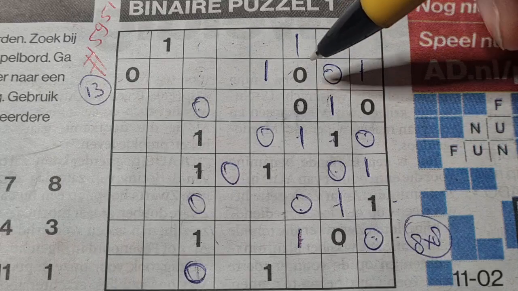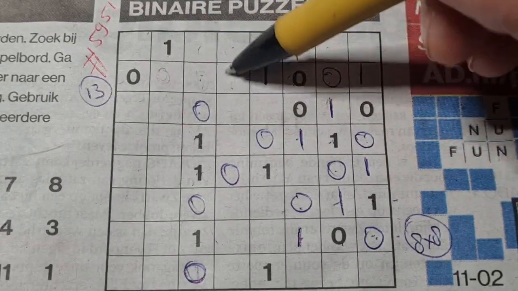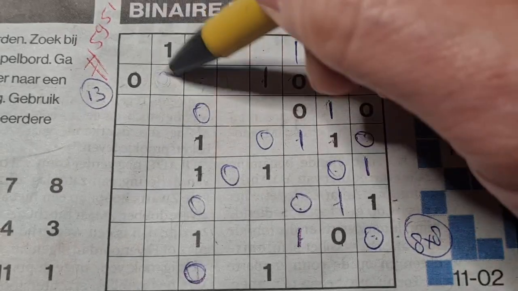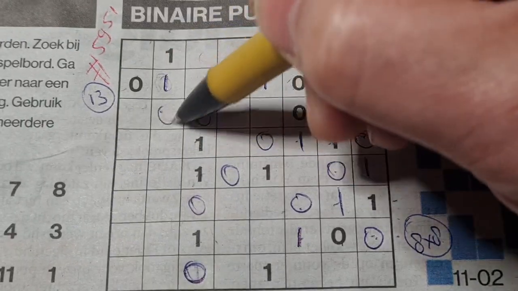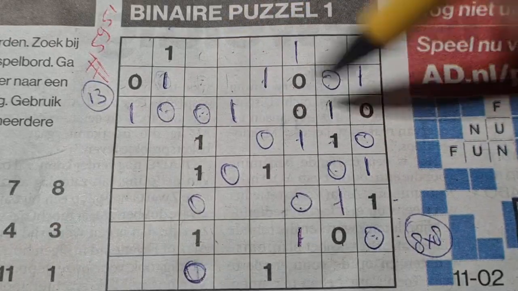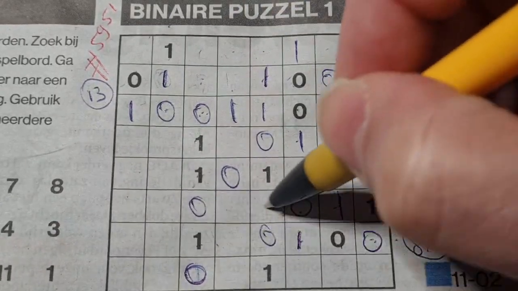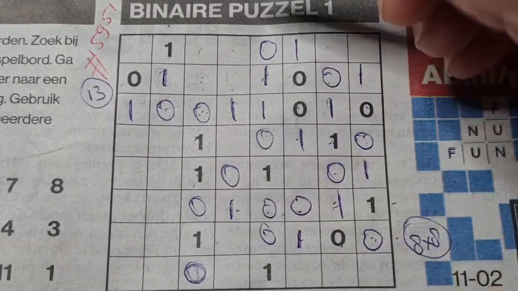We have here 3 zeros. If I place number 4 there, then we have 3 ones in a row in this second row. Not allowed, one of the rules, so this can be no. This should be a 1. Double 1, here no, there no. Double zero, here 1, there 1. Oh, 4 zeros we have here, so the rest are 1s. 4 ones we have here, so the rest are zeros. Double zero, here 1, there 1.